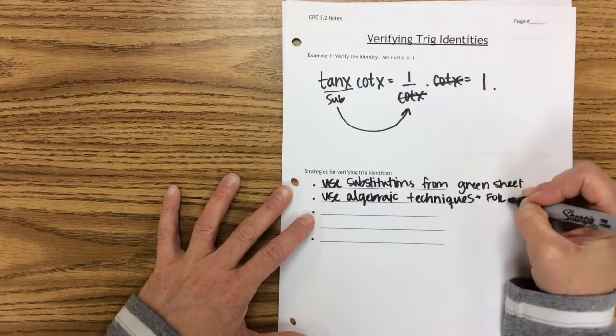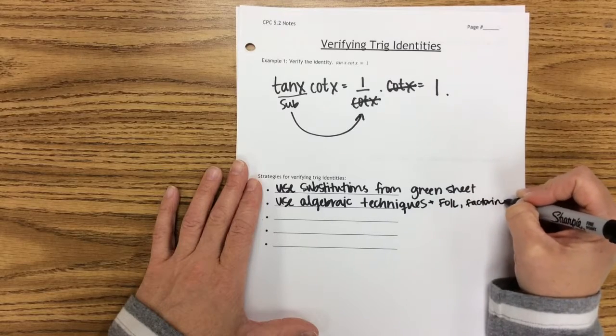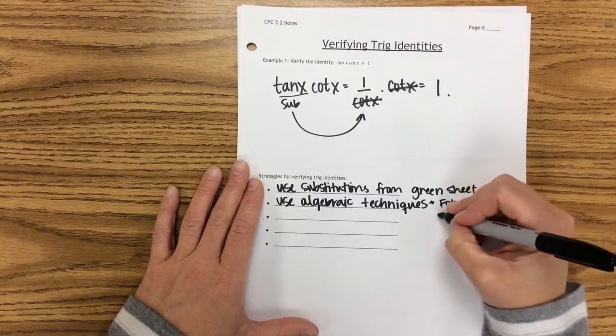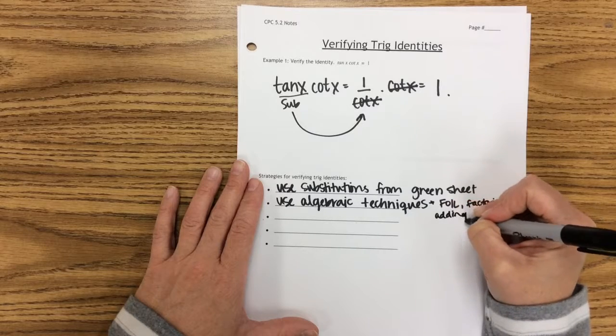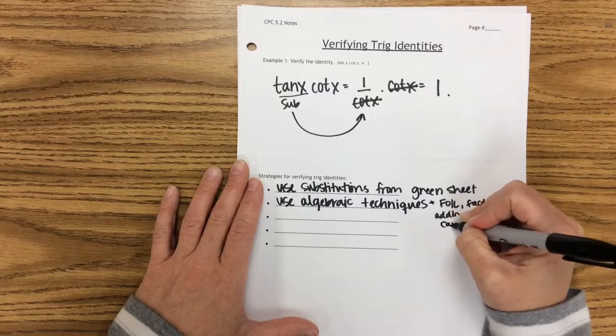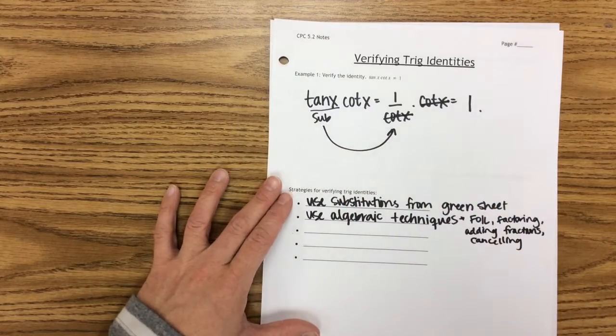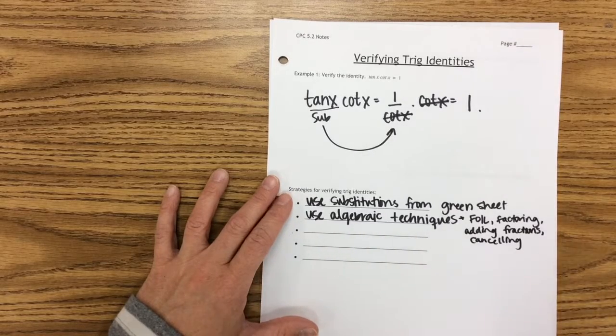Might include foiling, might include factoring, might include adding fractions, canceling, all of the things that, just different things that you can do when you are working with algebraic expressions.